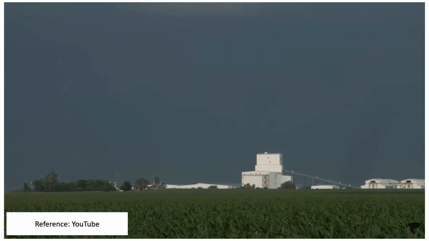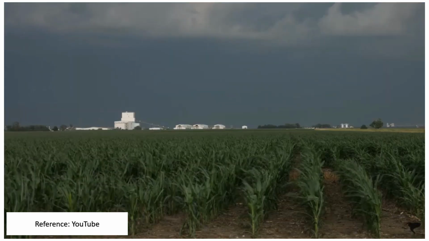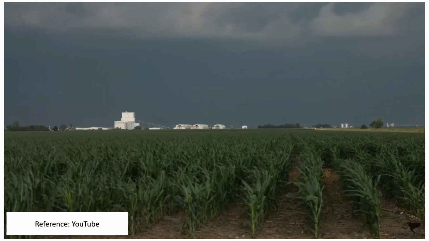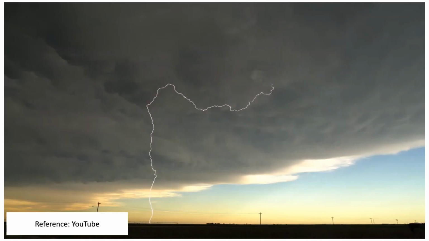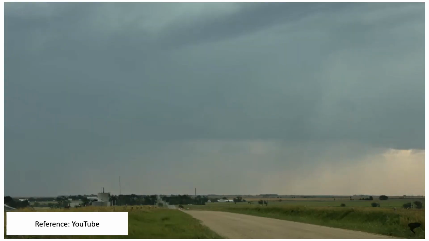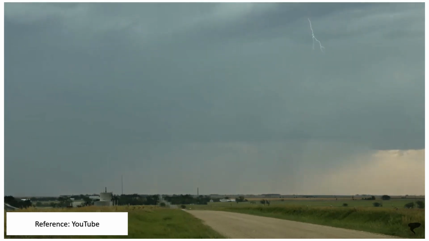Sometimes you'll hear storm chasers and meteorologists identify negative CGs or positive CGs in the field. So how can they tell the difference? And why does it matter? For starters, if directly struck, one could kill you, and the other will likely kill you.